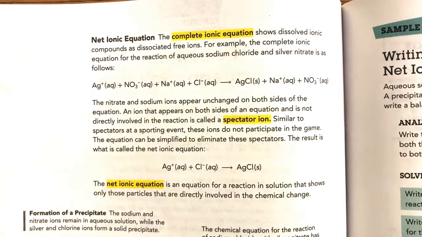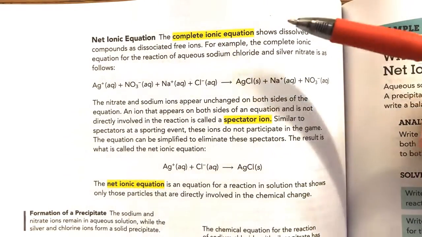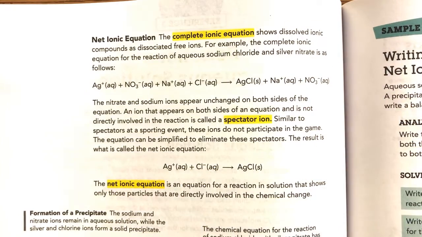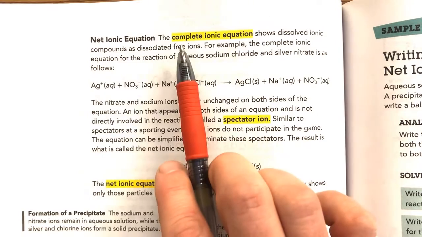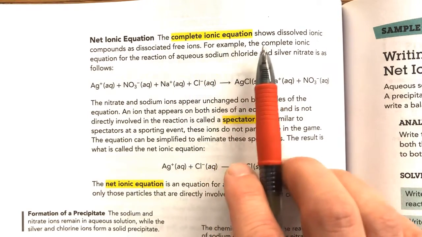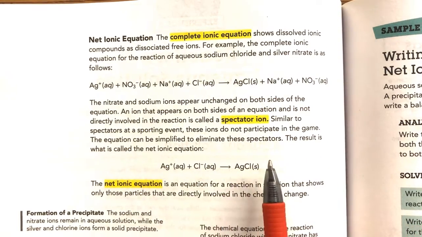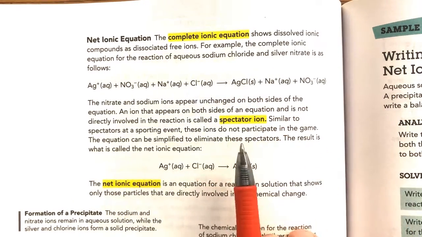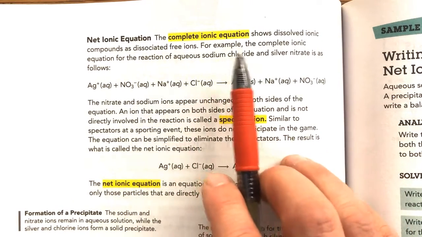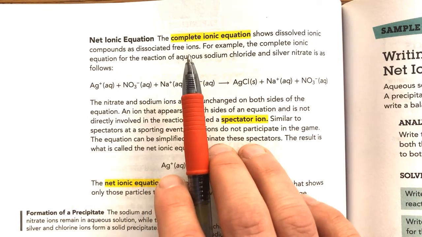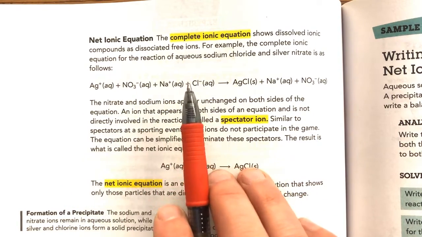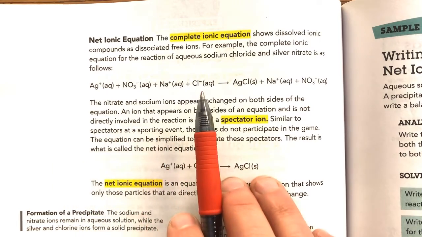Now, let's break down this problem and understand it in a little bit more comprehensive way. You see these three yellow boxes. Those are the vocabulary words I expect you to know. The first one is the complete ionic equation. If you need to pause it to write these down, go ahead, and then we'll discuss it. The complete ionic equation shows dissolved ionic compounds as dissociated free ions. So we're breaking apart the problem into smaller pieces that we can understand.